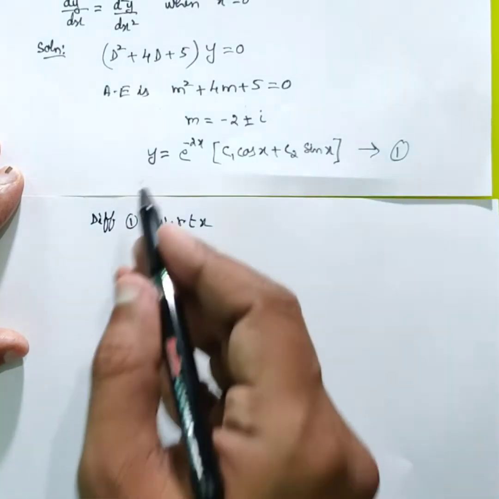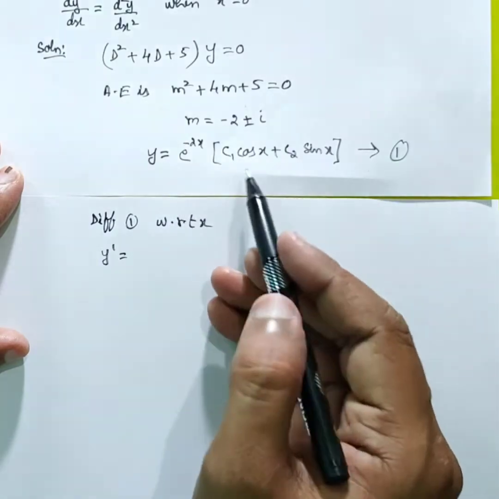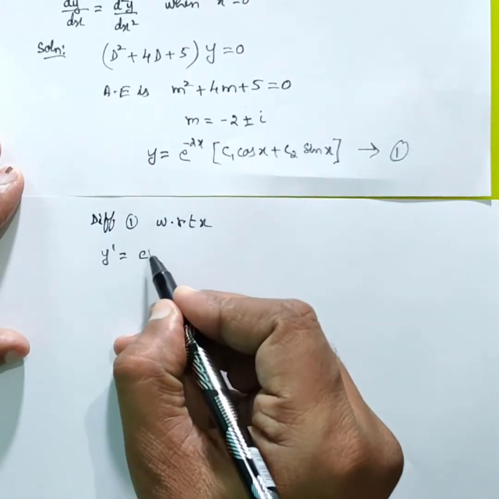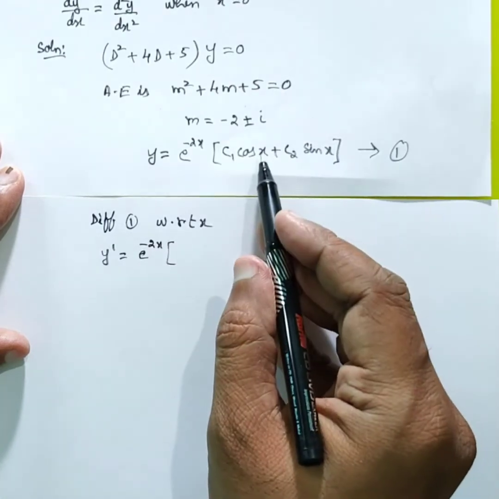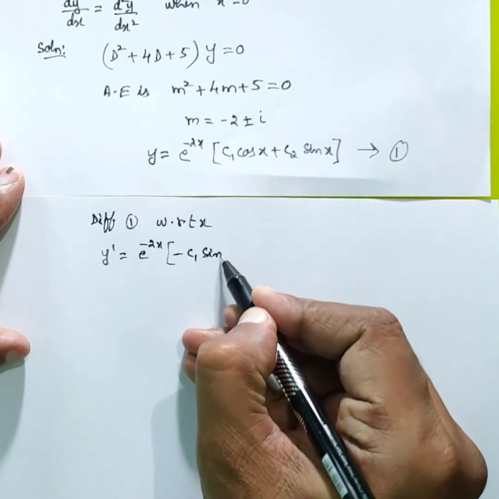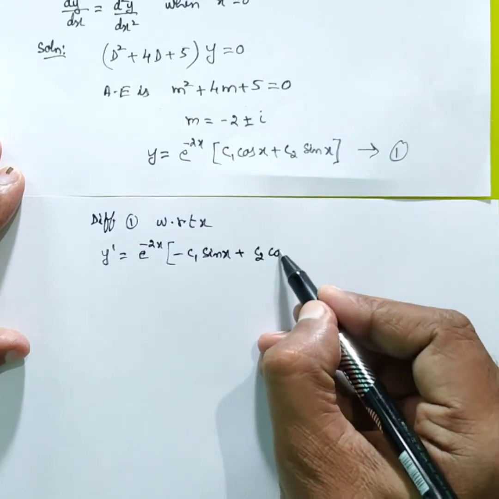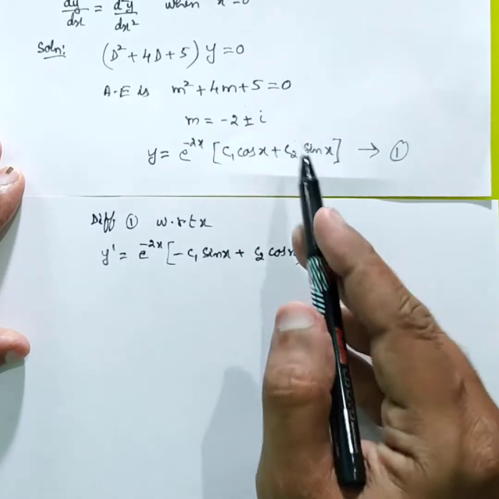If I try to differentiate, the derivative of y will be y dash is equals to. Because you have x in both the terms, you have to use the product rule. So e power of minus of 2x as it is, differentiation of cos will be minus sine. So minus c1 sine of x plus c2, differentiation of sine will become cos x. So u into v dash plus v into u dash.